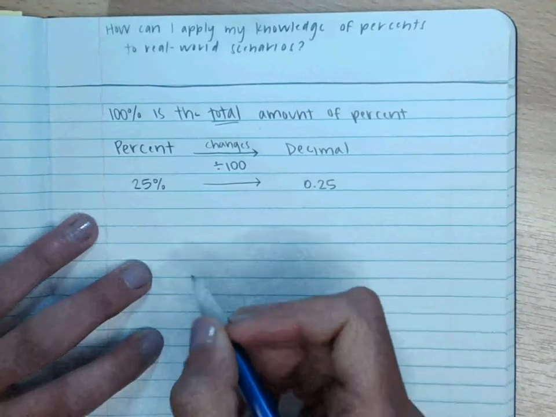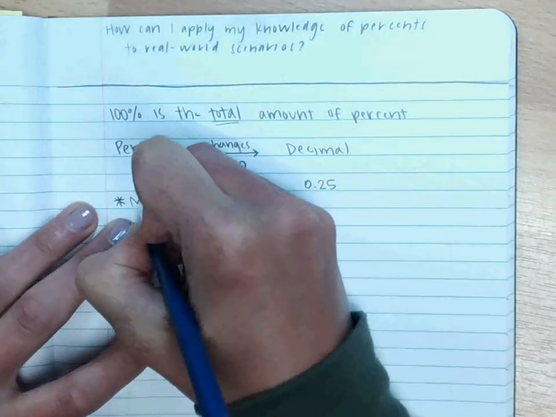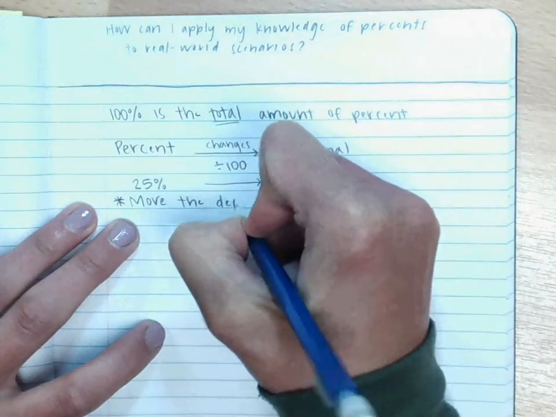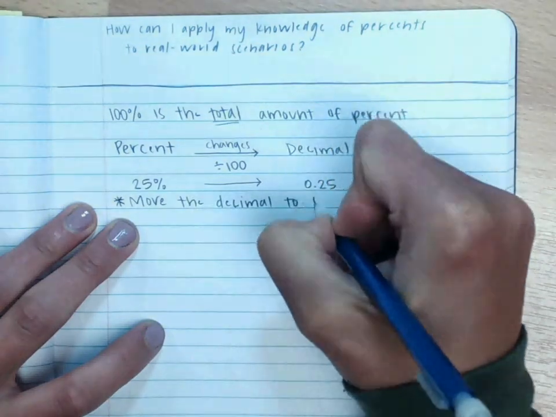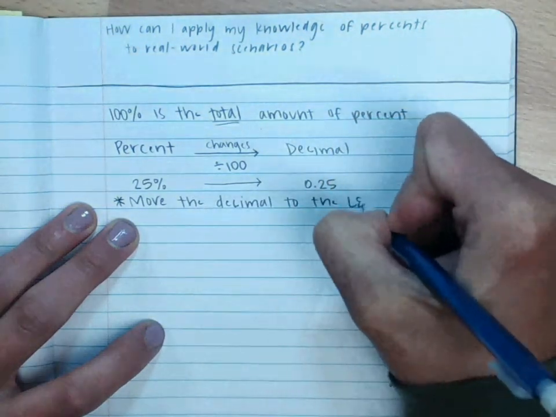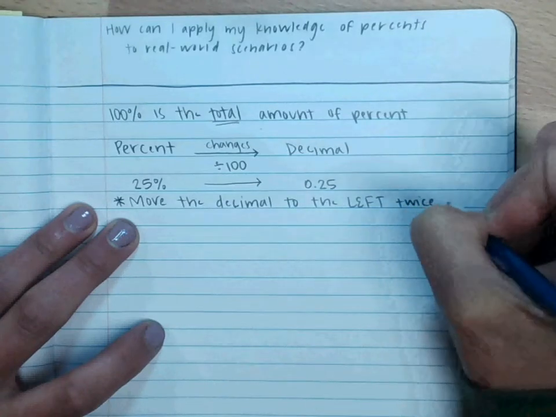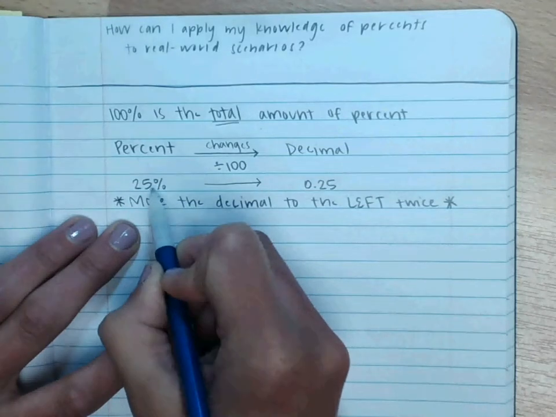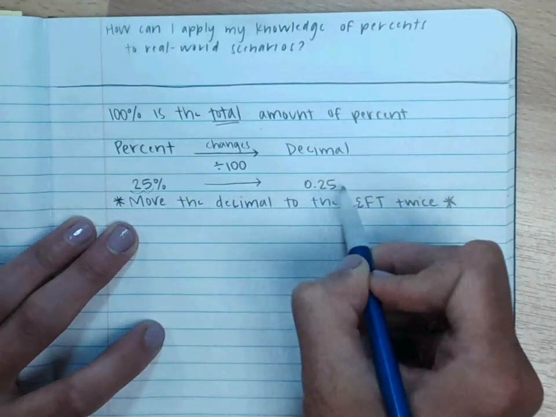But remember, when we talk about percents to decimals, that means we move the decimal to the left twice. So here the decimal was at the end, and I moved it over twice to get to 0.25.